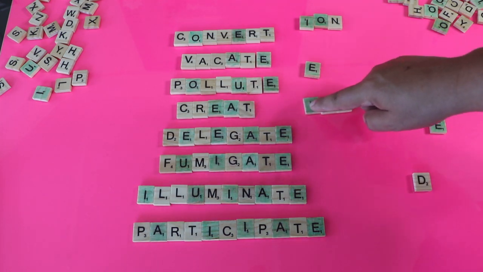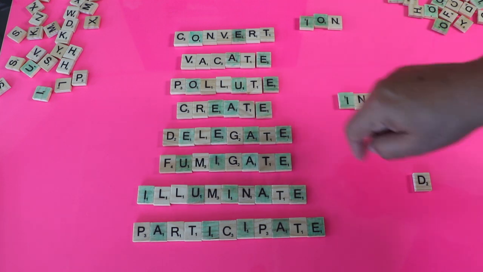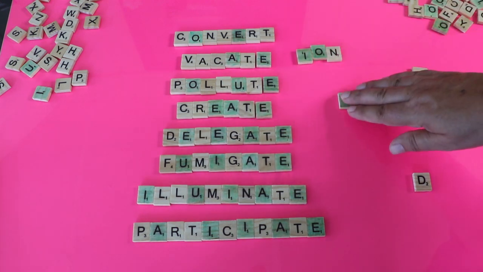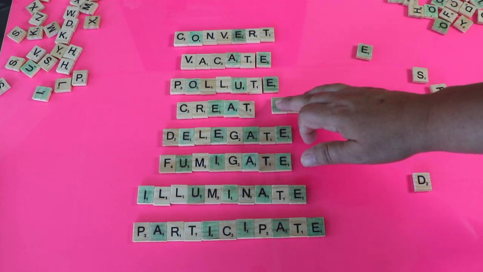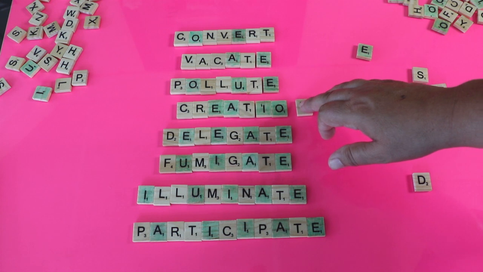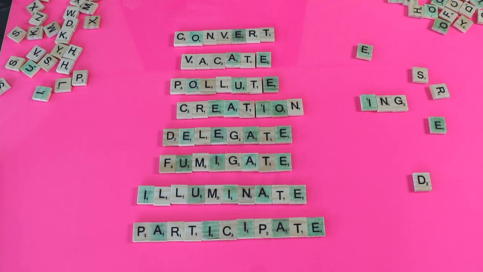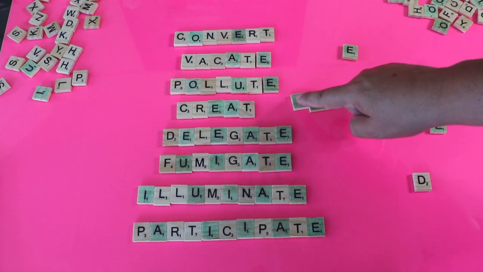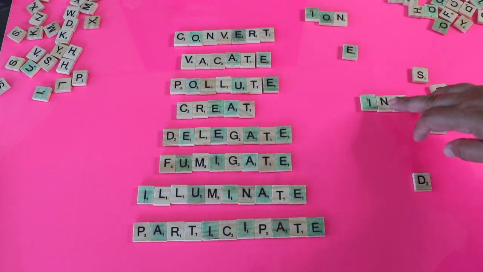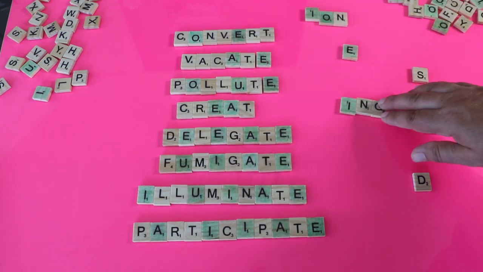and we go from create to creation. She has made her best creation. The last painting she did was her most famous creation. Creation. Because we took the E off to put the I-O-N on, and we had to take the E off to put on the ing.